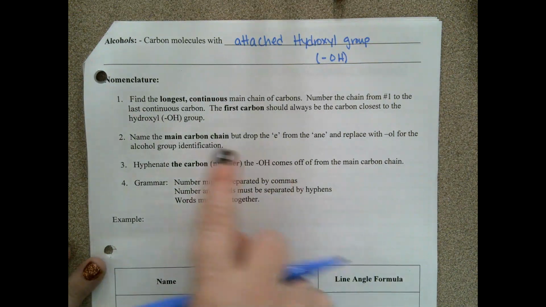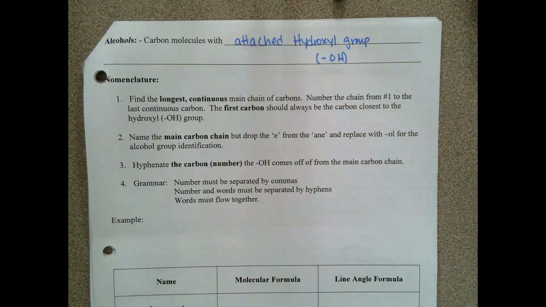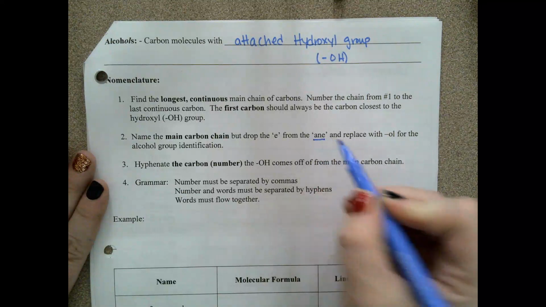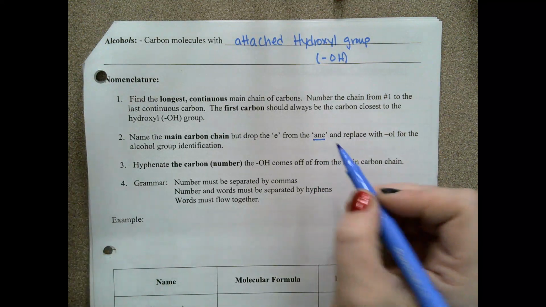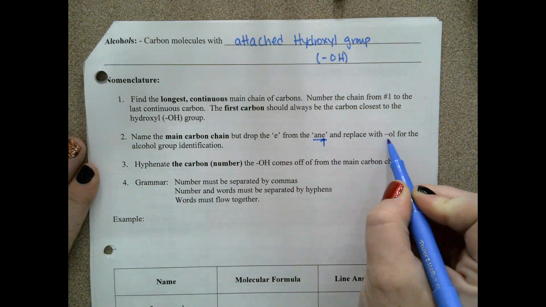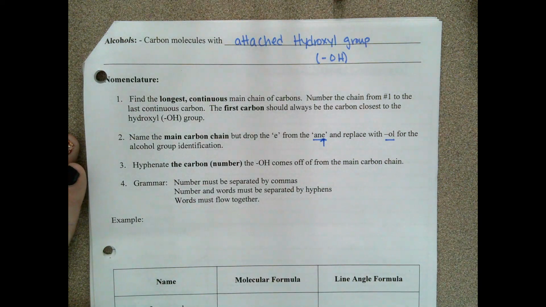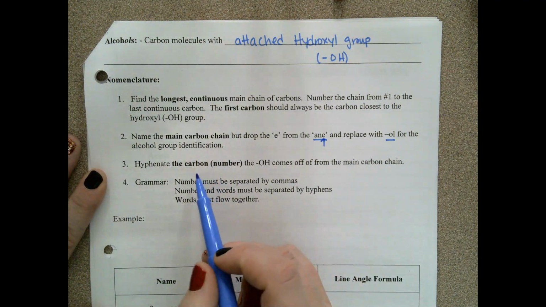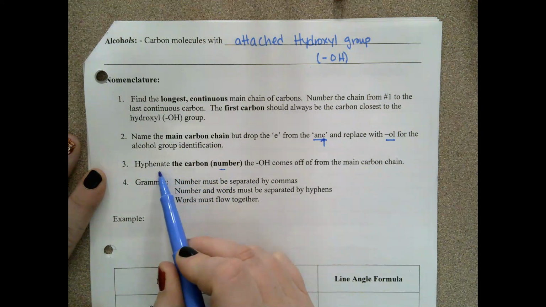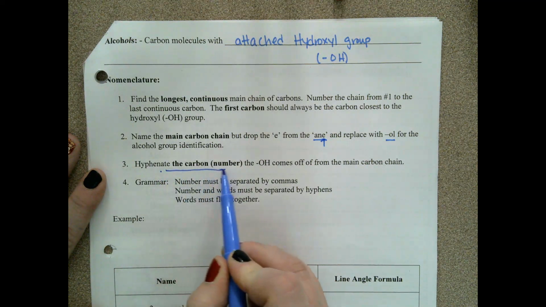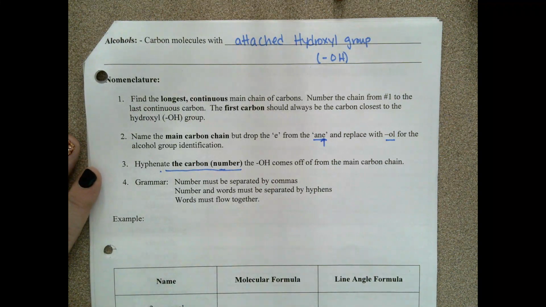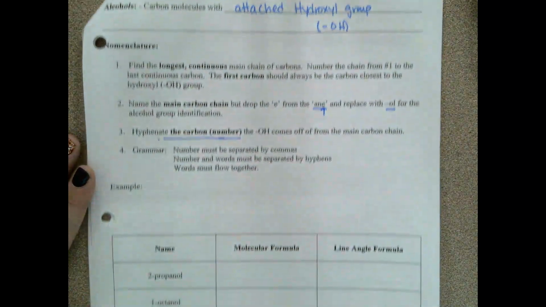With the nomenclature, we're just doing the exact same thing that we've been doing. The only difference is that at the ending, instead of the ane, the ene, or the yne, you're going to drop the e, and you're going to put OL on the end. And then again, just like with our double and triple bonds, you need to make sure you put what carbon that hydroxide is on. So let's go ahead and do some examples.